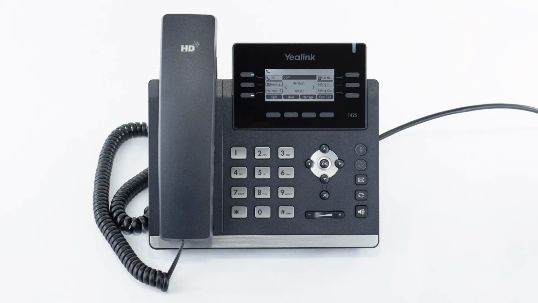You can use the additional soft key options to manage the conference call. Press the split soft key to split the callers from the conference and place both callers on separate holds. Press the hold soft key to put the conference call on hold. Press the manage soft key to mute or disconnect parties individually. You can end the conference call by pressing the End Call soft key.